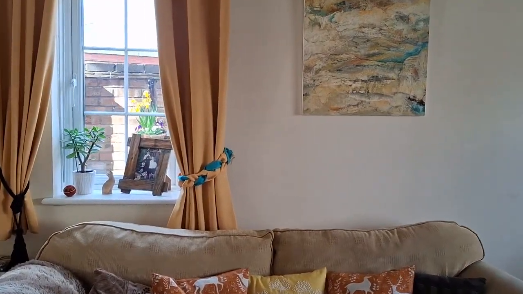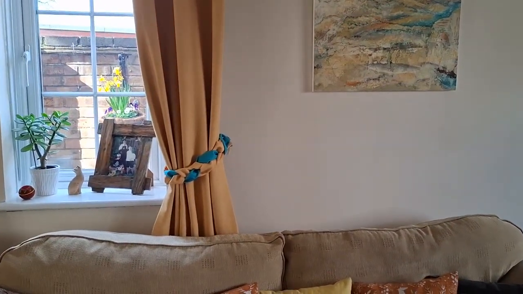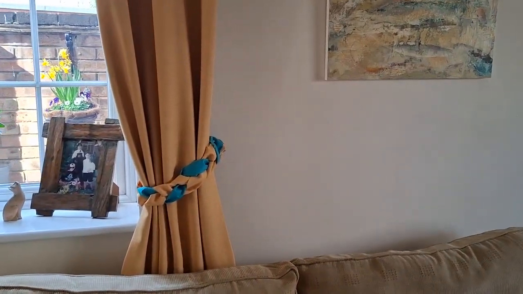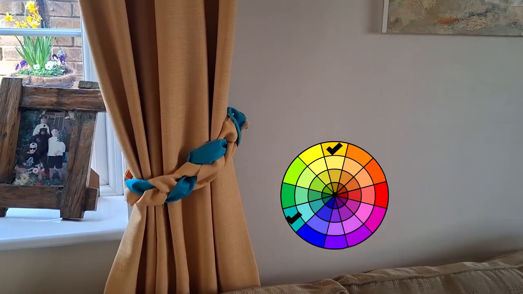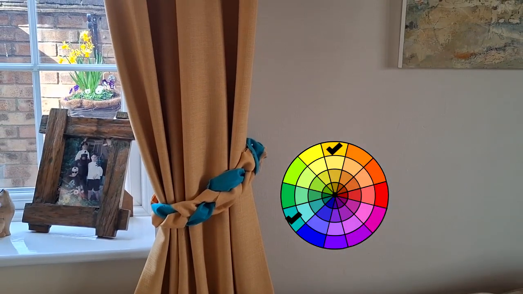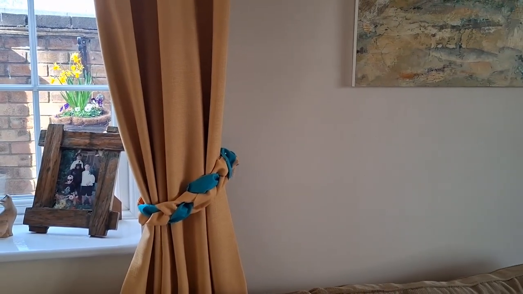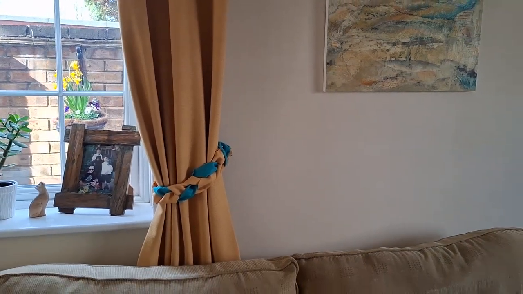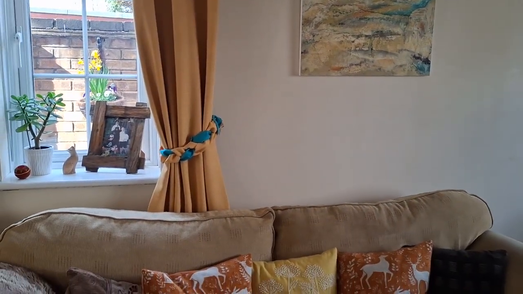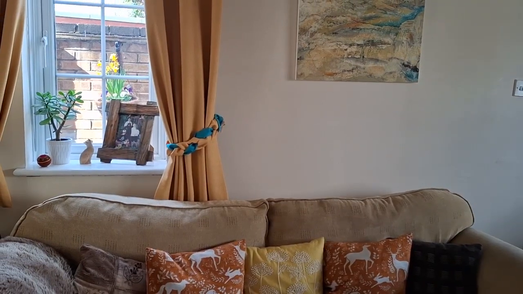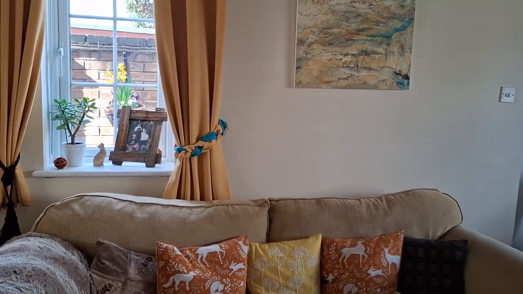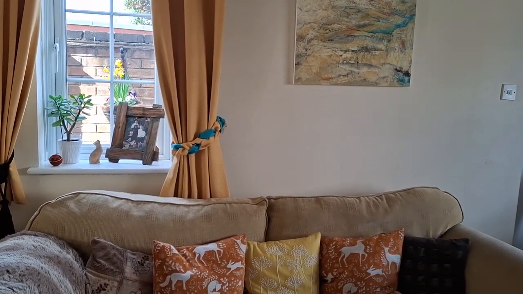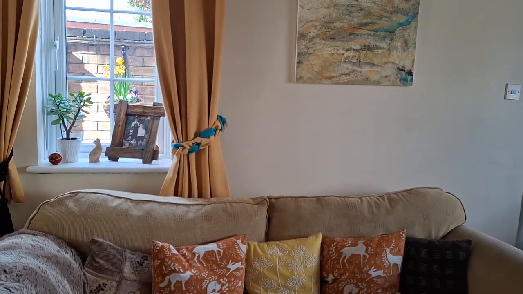I've mocked up a tie back with blue green as the contrast, but I felt it was just a little bit too sharp and aggressive to go with the other soft furnishings in my room. And I really wanted something to sit a little bit more harmoniously with what I already have.